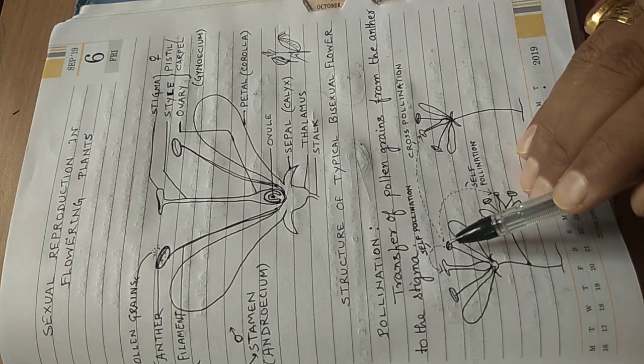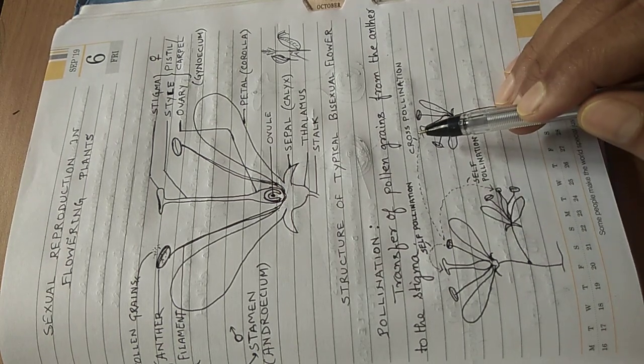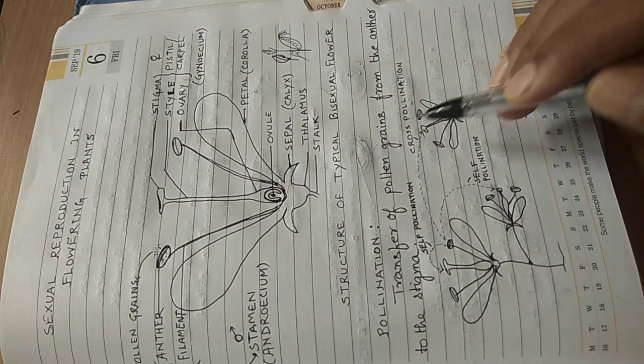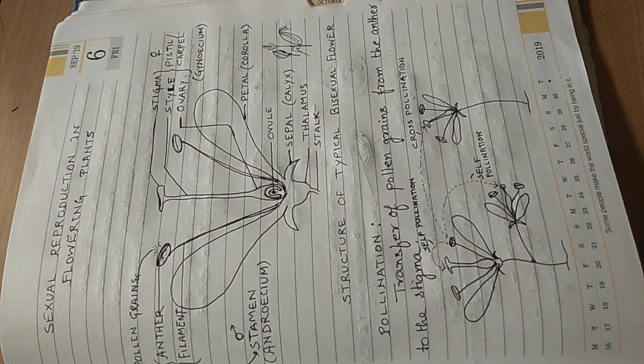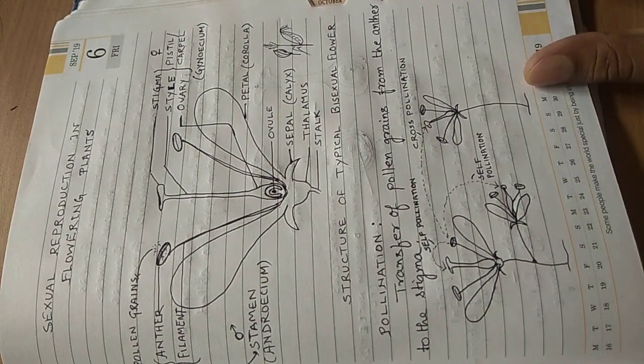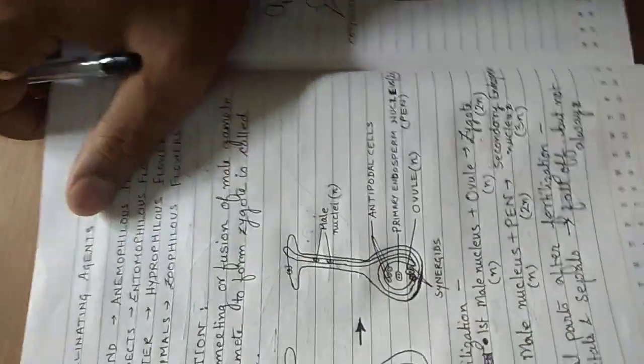But if the pollen grains are transferred from the anther of one flower to the stigma of another flower in a different plant, then it is called cross-pollination. Now generally, for cross-pollination to take place, you require different types of pollinating agents. So what are the different pollinating agents that we have?